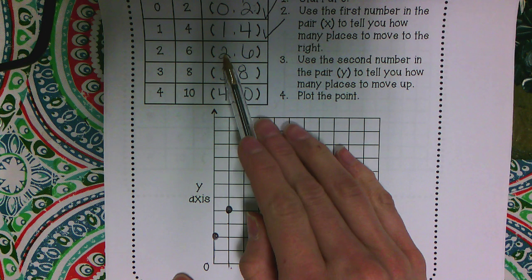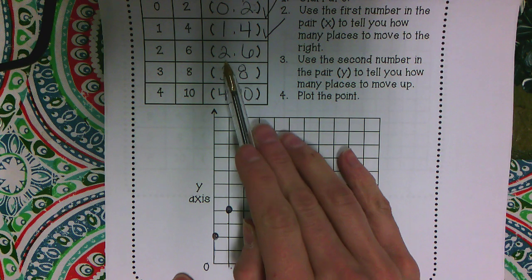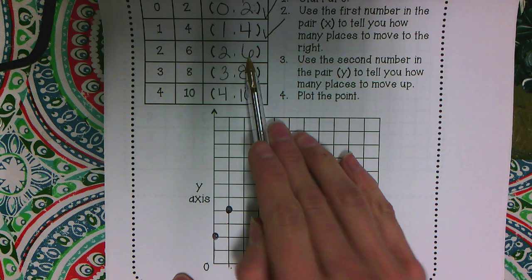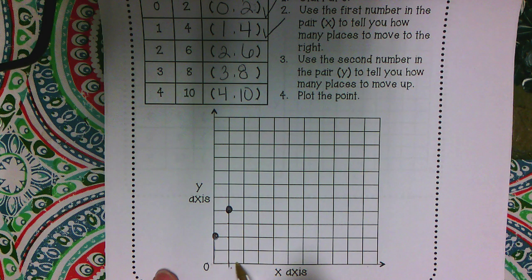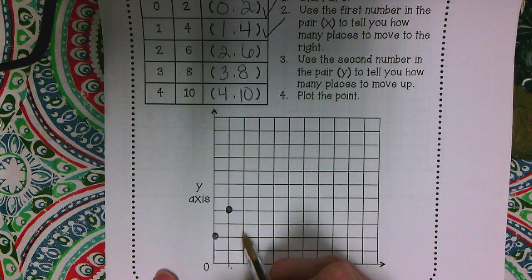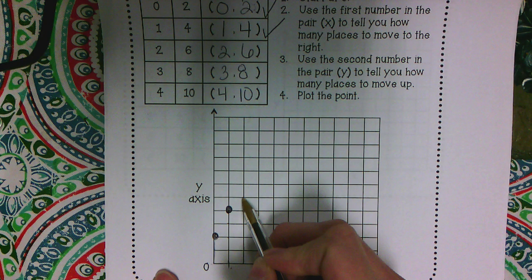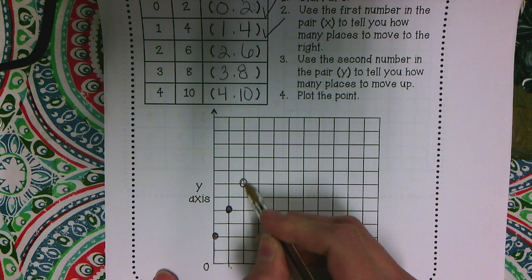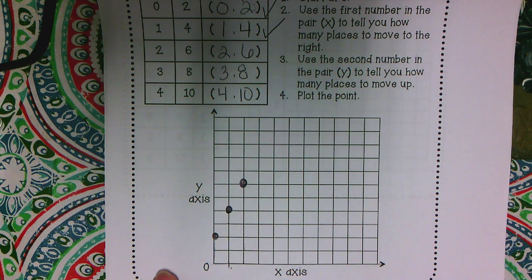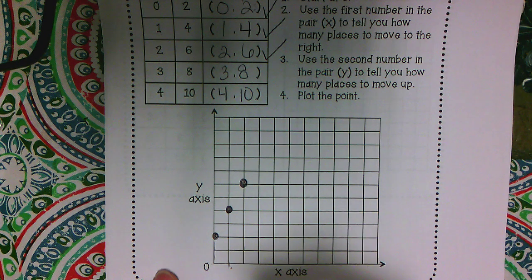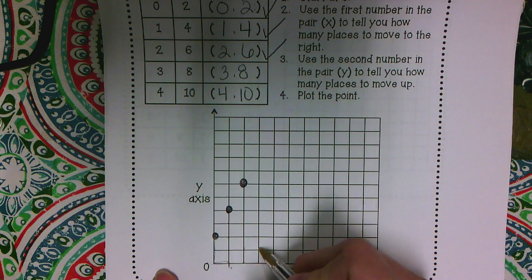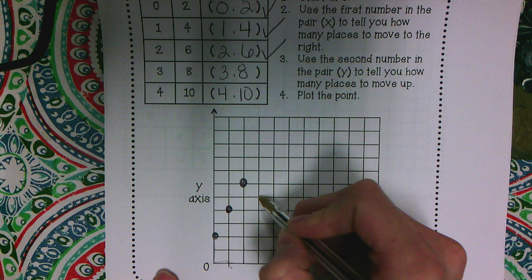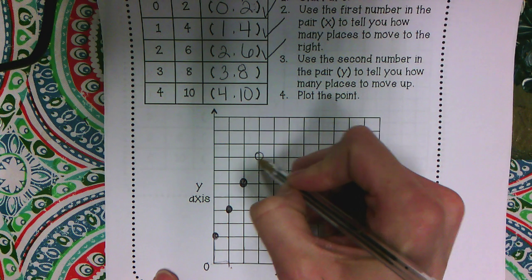Now we're going to plot 2, 6. So we're going to go over 2, up 6. So over 1, 2, and then we're going to go up 1, 2, 3, 4, 5, 6. And right there is where we're going to plot that point. Then we're going to plot 3, 8. So go over 1, 2, 3. And then up 1, 2, 3, 4, 5, 6, 7, 8. Right here.